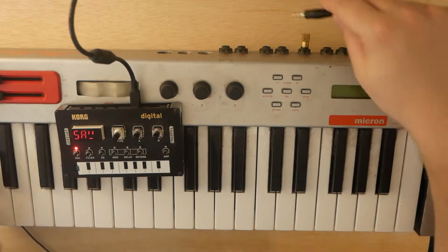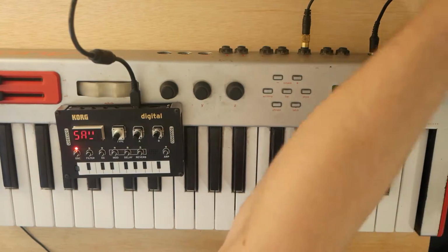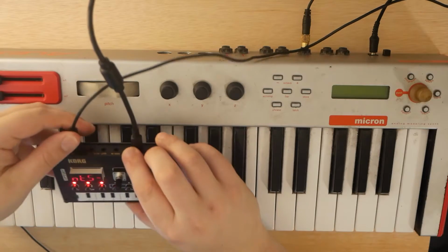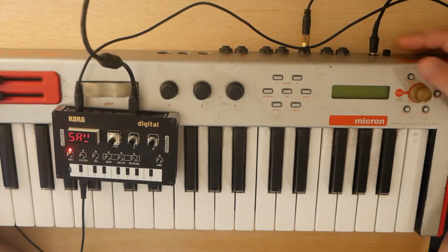Let's get started. So the first thing I'm going to do is plug the headphone out of my Alesis Micron into the audio in of my Korg NTS-1. Now we're going to plug the NTS-1 into my audio interface and power the Micron on.